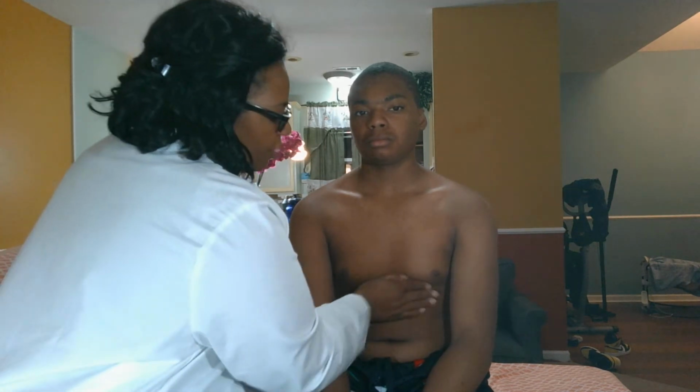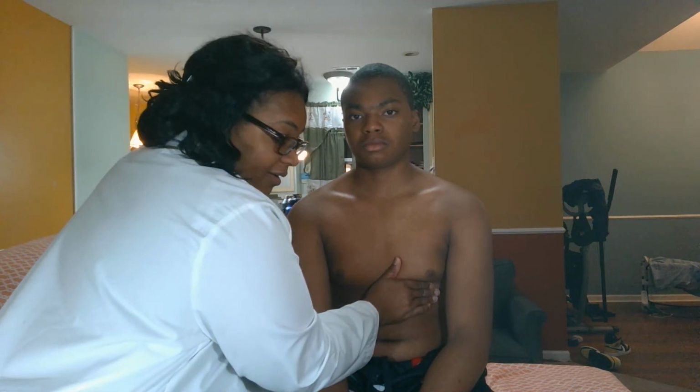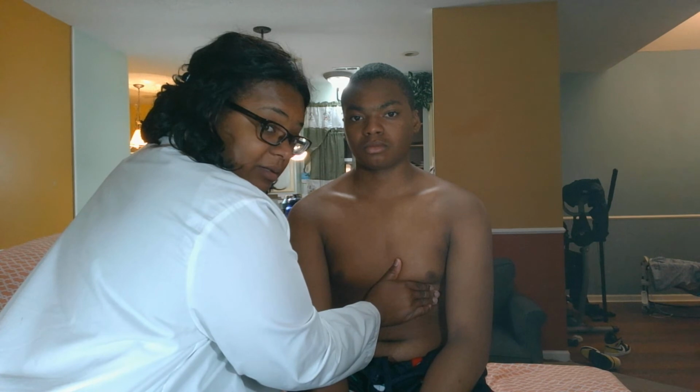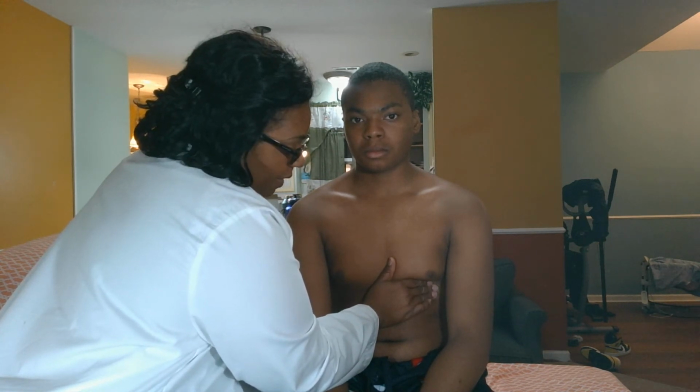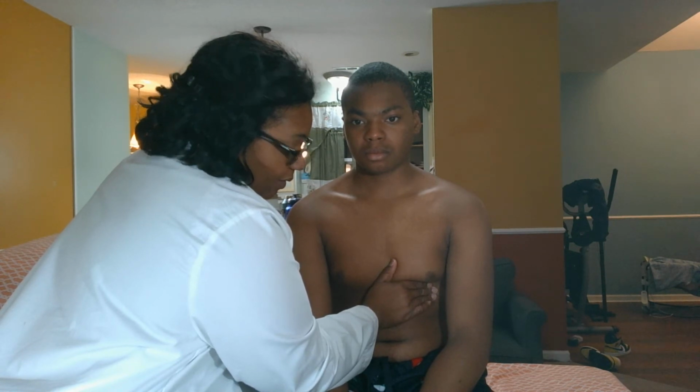Another way to palpate would be to just literally hold my hand right there and to feel that pulsing right under that PMI, point of maximum impulse. And you can feel it, I can feel it. Okay, so thank you, you did well.